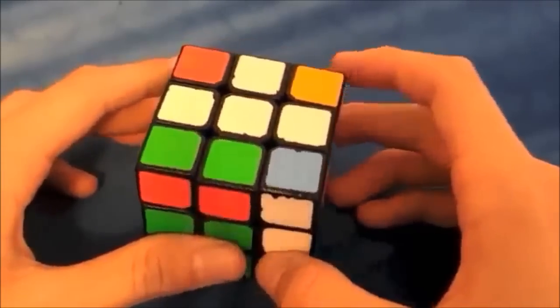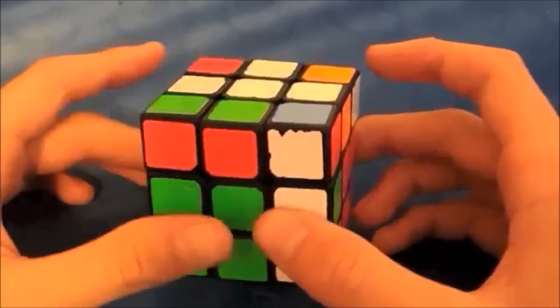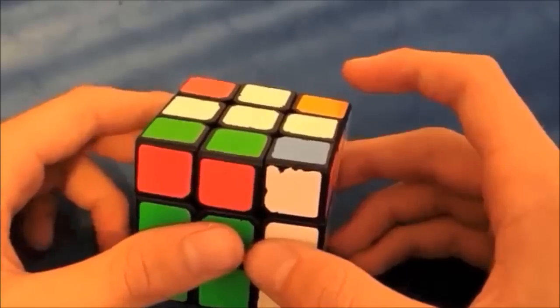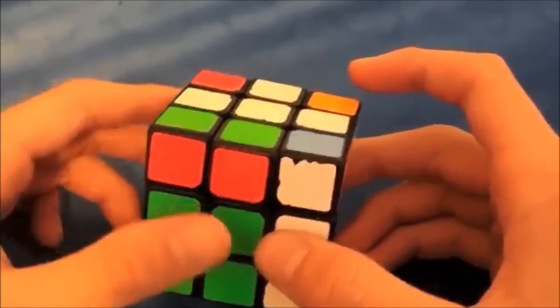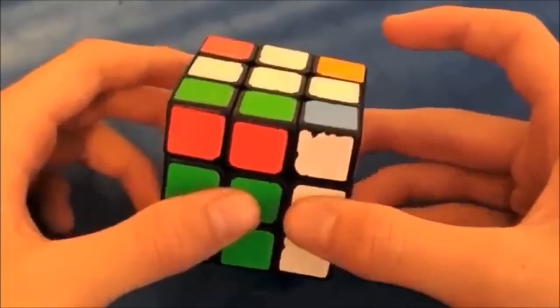Now we're moving on to no corners oriented cases. I'd say these are the most difficult to recognize, but execution on these are all pretty easy, so you can make up for lost time with that.